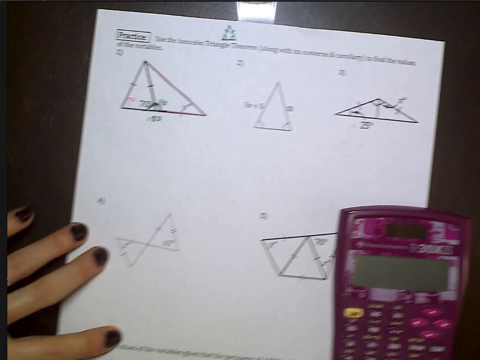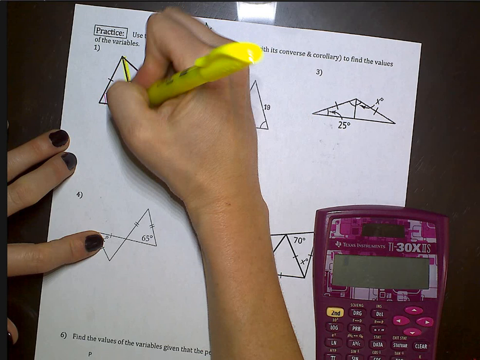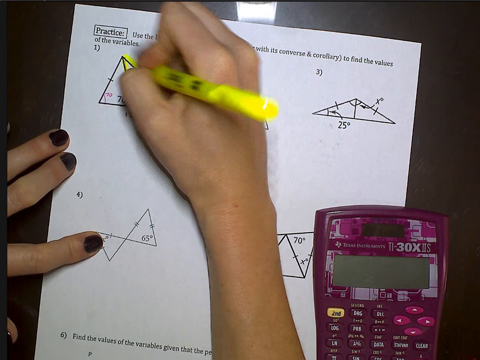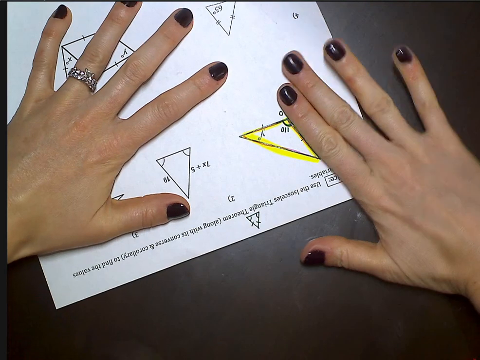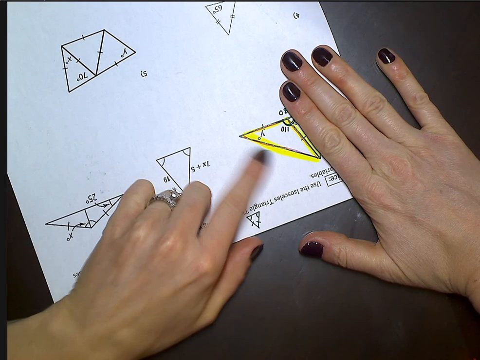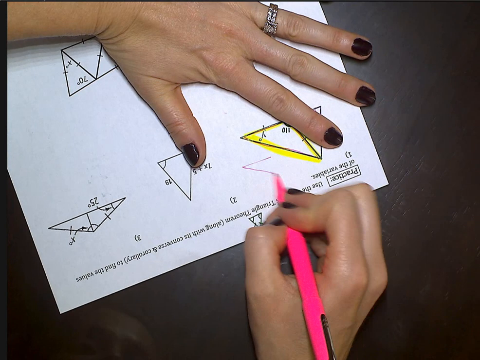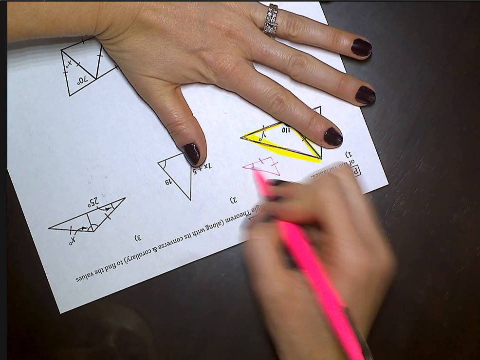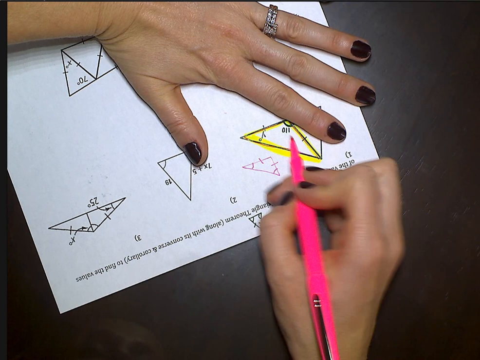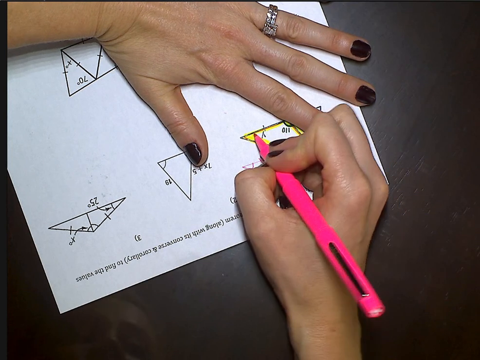Now, if I look at this triangle that y is in, and I'm going to turn my paper so you can see it the way I'm looking at it. This triangle right here is also isosceles. It's like this. So I know that these base angles have to be congruent, and I know the vertex angle is 110. So these two are the same.